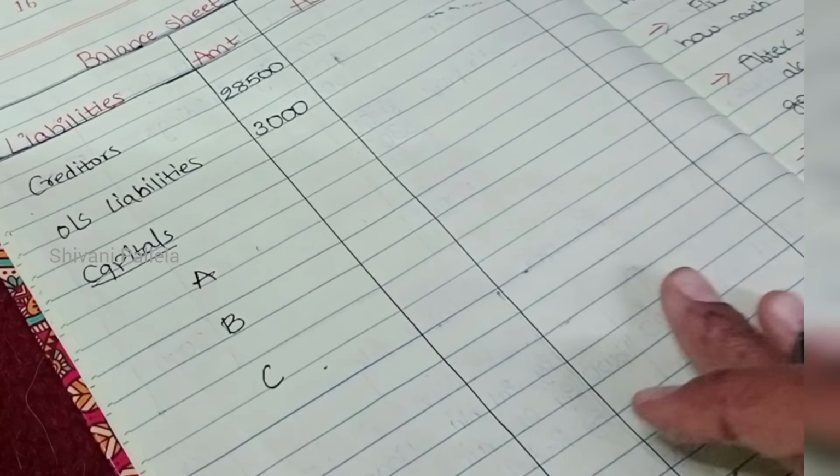For this amount, we need to look into the partners' capital account. How much are we carrying down? 20,980, 15,320, and 16,000. A is 20,980, C is 16,000, and B's value is 15,320. Credit side is over.